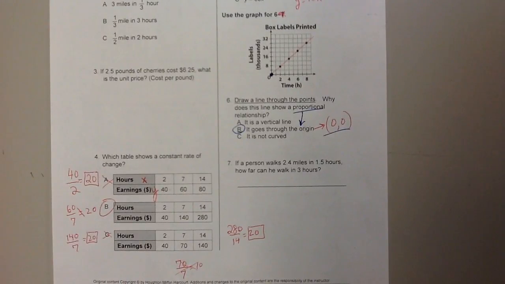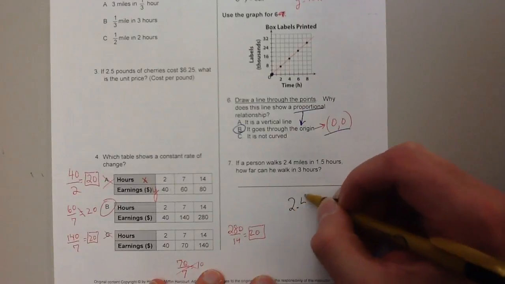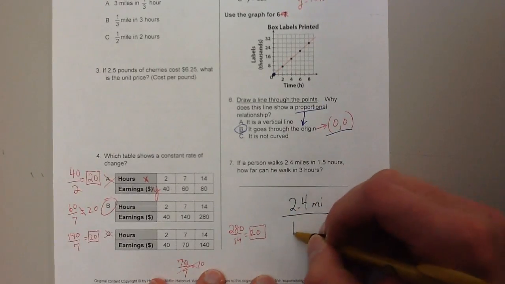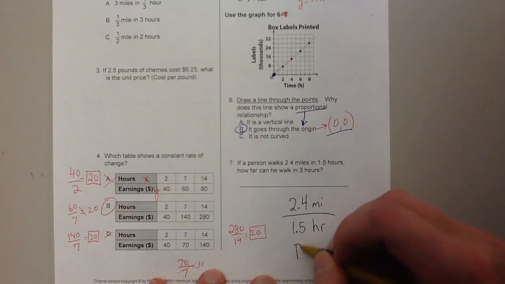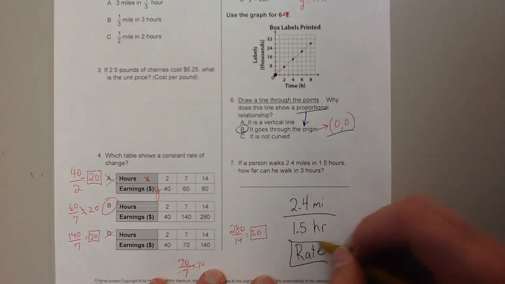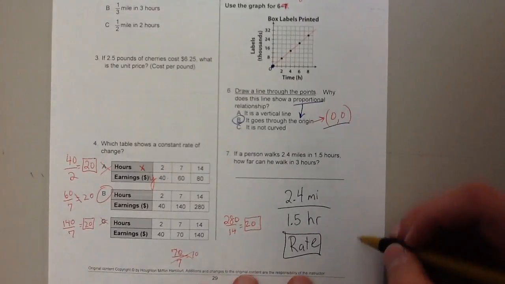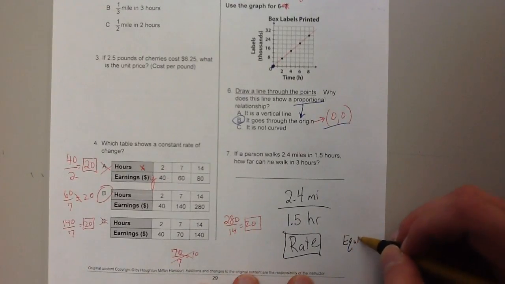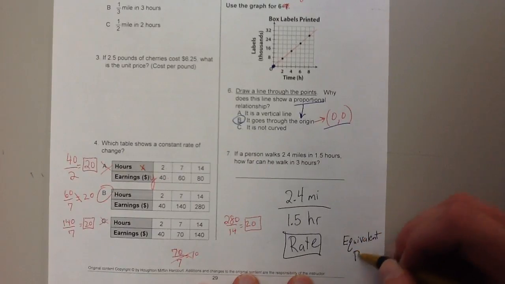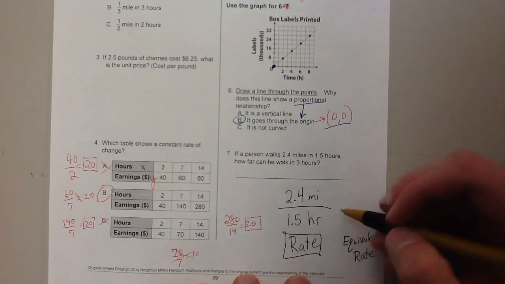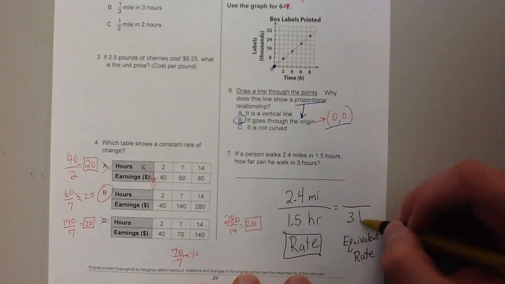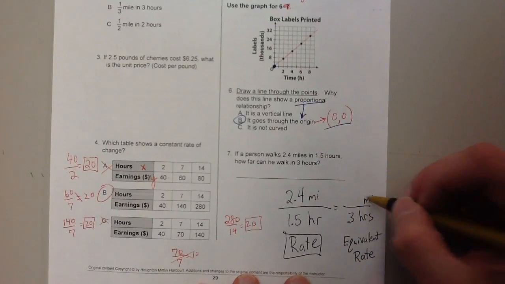All right, number 7. If a person walks 2.4 miles in 1.5 hours, how far can he walk in 3 hours? So let's first write the rate given to us in the problem. 2.4 miles in 1.5 hours. Right? This is the rate in the problem, right? We're comparing miles to hours. And so here we basically want to find an equivalent rate. If he walks this far in 1.5 hours, how far does he walk in 3 hours? How many miles in 3 hours?